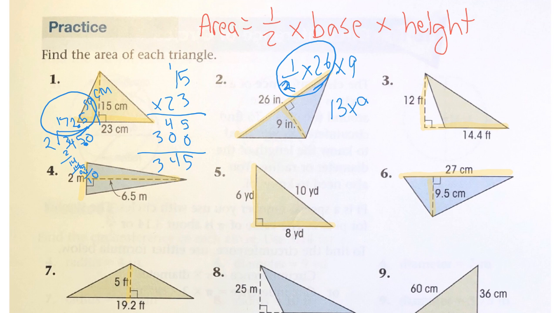Now it's 13 times 9. 13 times 9 is going to be, is that 117? Yeah, 117 square inches. So that is the idea.